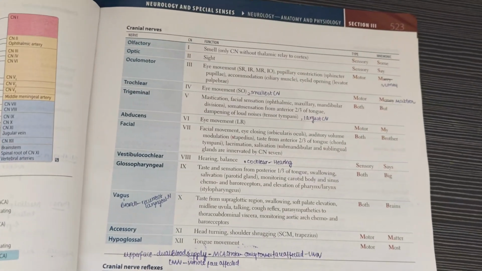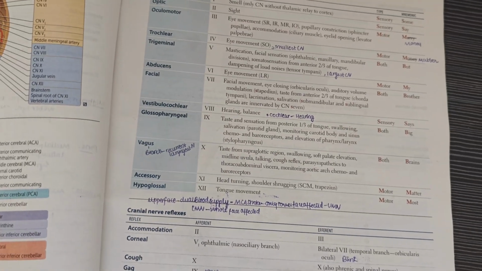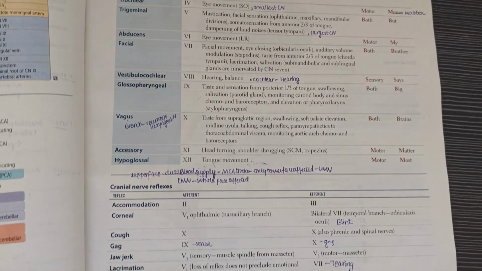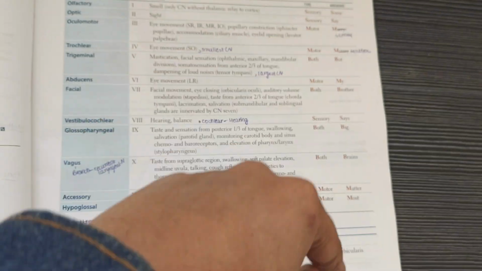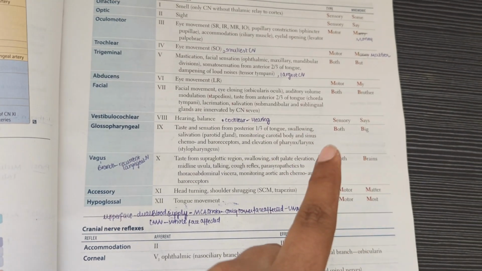Now coming to different cranial nerves. The mnemonic is, some say money matters, but my brother says big brain matters more. This is to remember which is motor, which is sensory, and which are both motor and sensory.